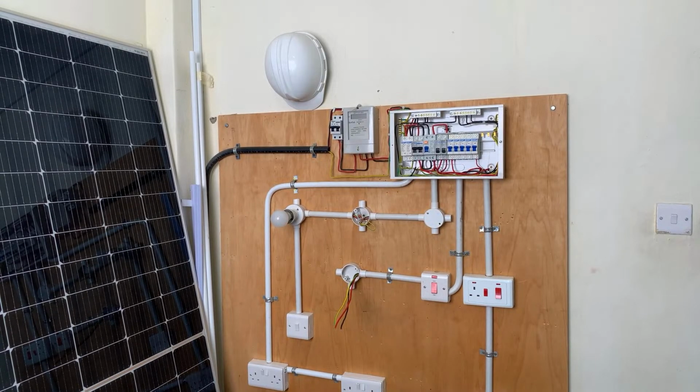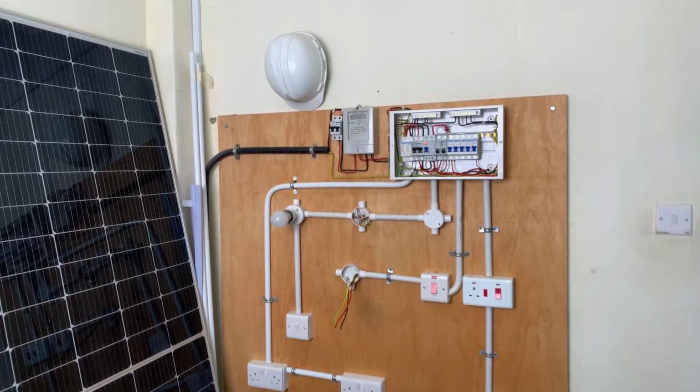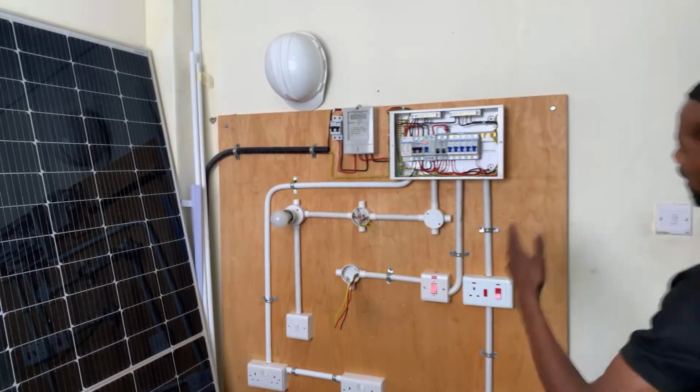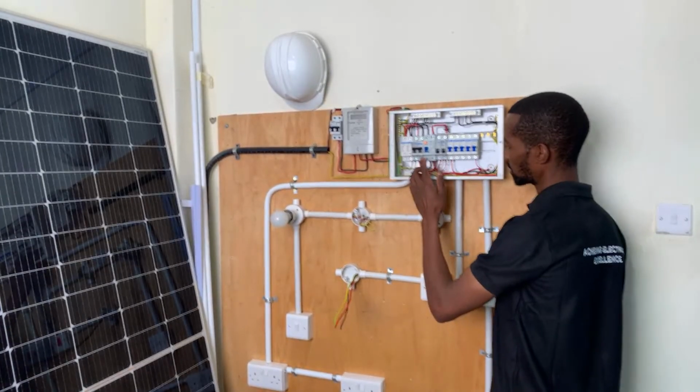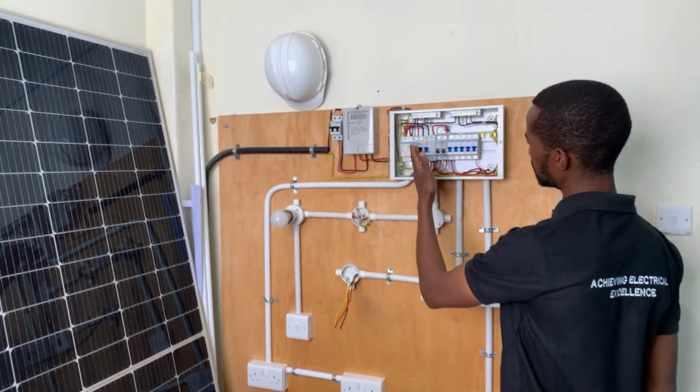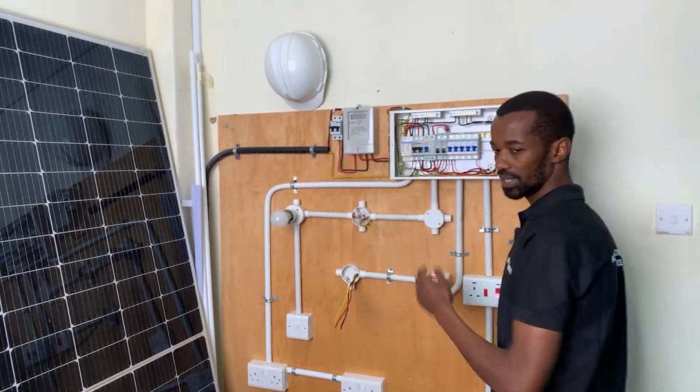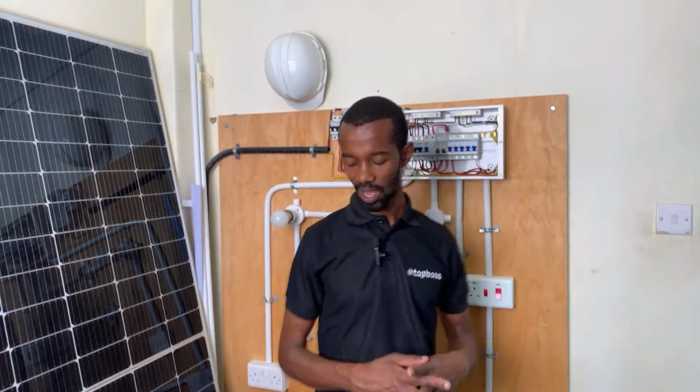So the RCCB is in full residual current circuit breaker. But what is the importance of that in a circuit? And how is it wired in this circuit? As we can see here, we have said that from the SPD, we have the DP-MCB, and we also have what we refer to as the D.